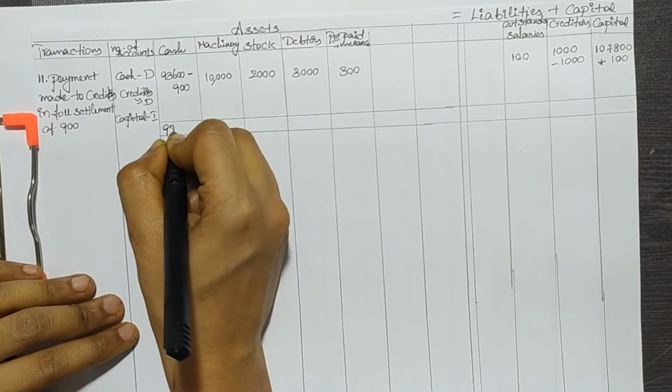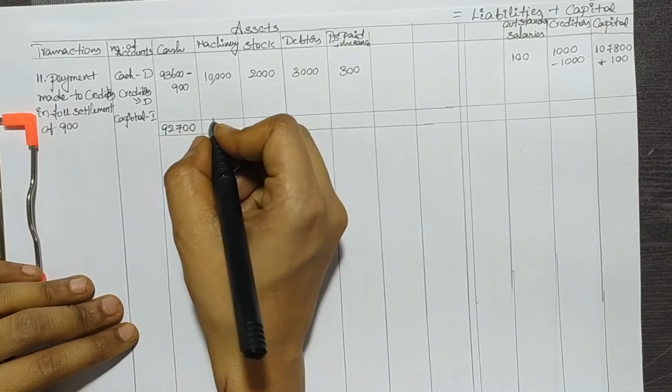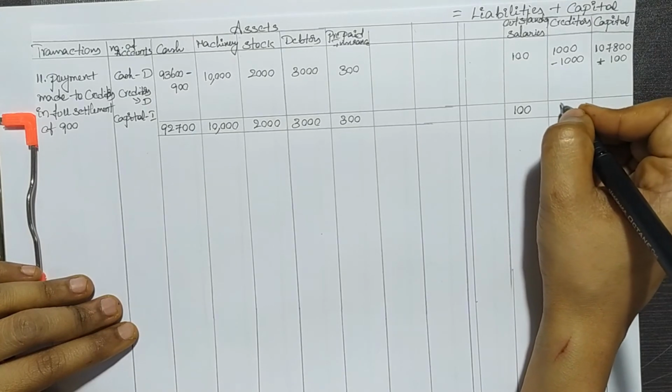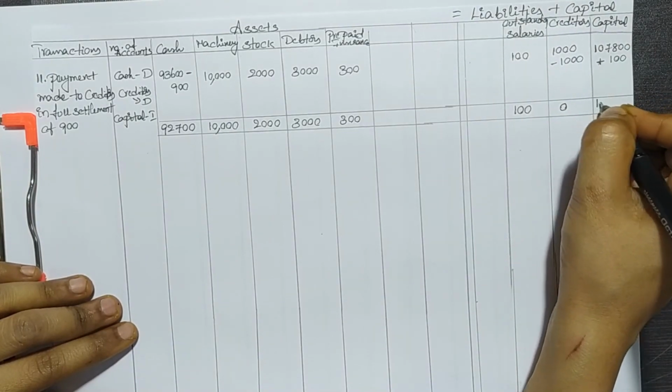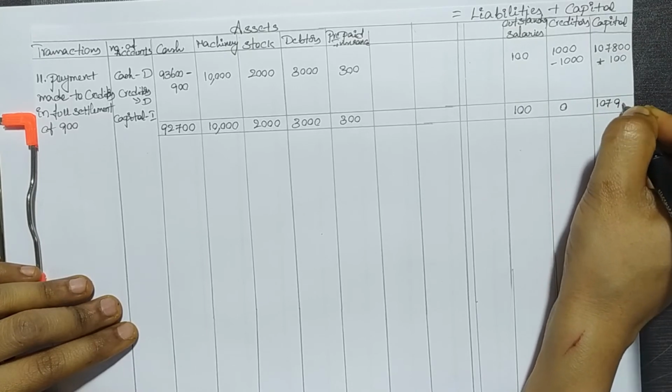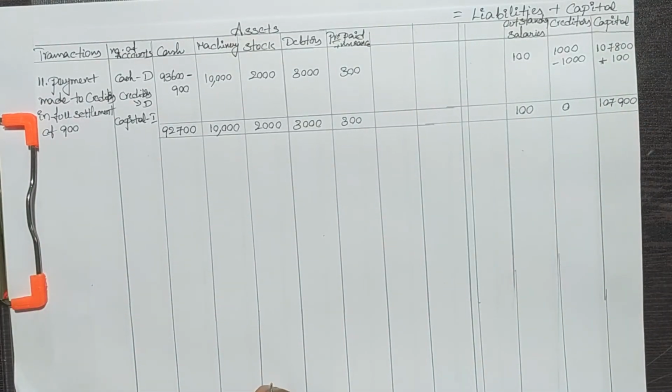After deducting and adding the amounts, the cash value is 92,700 and creditors value is 0 and capital value is 1,07,900. The remaining account balances will remain same. The asset side total is 1,08,000 and liability side total is 1,08,000. Both the totals are matching with each other.